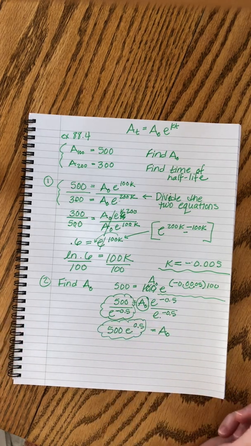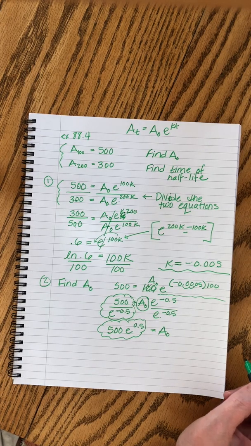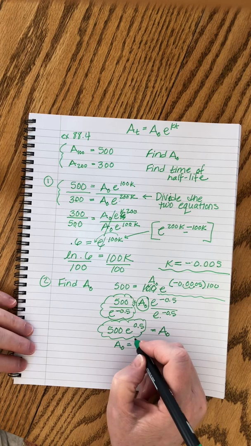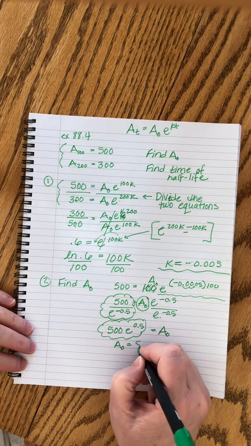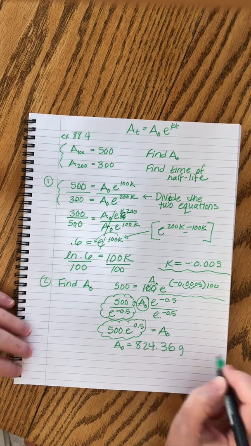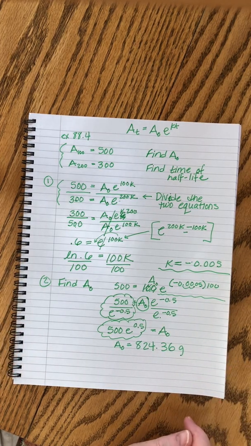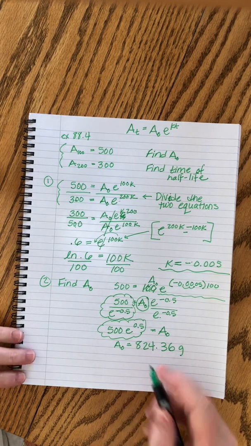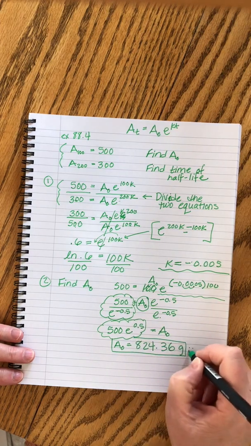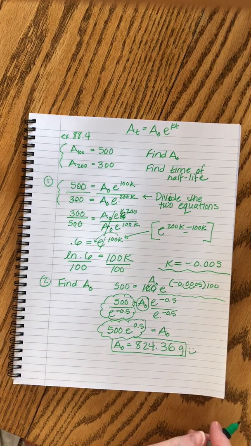It works. In either case, you should get an original amount of 824.36. And if you look back at the problem, you'll see they're measuring in grams. All right? And then, so that's our original amount. And now we still have to find the half-life.